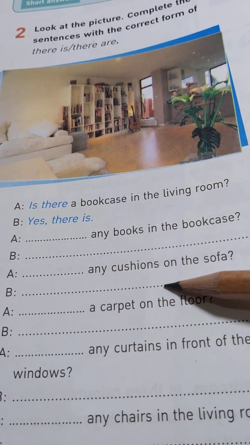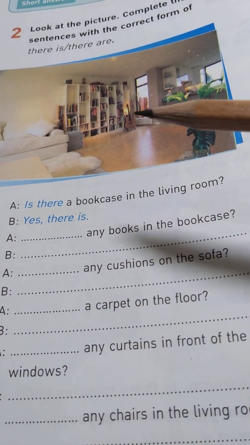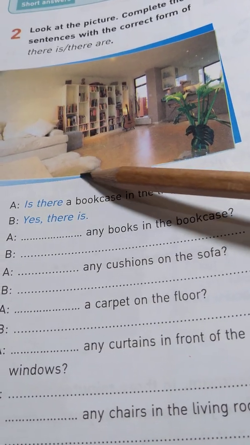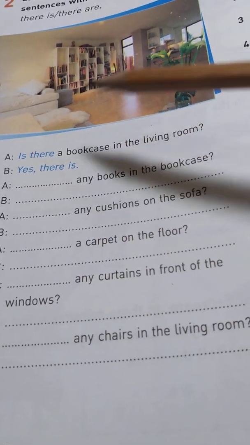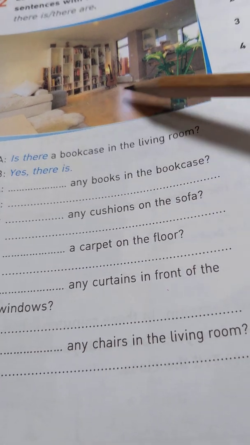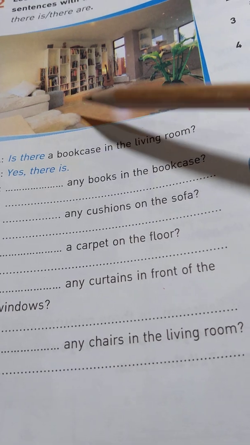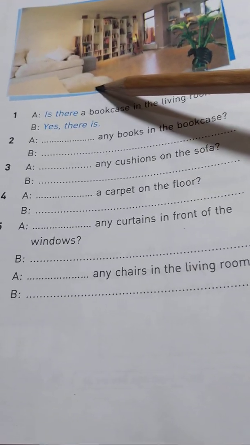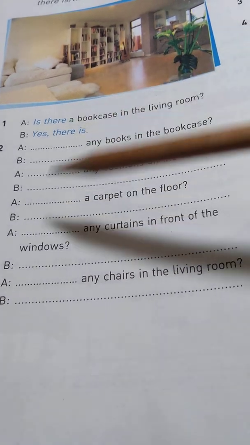Is there a carpet on the floor? Yes, there is. Actually, in this one, I think there's a carpet right there. But it's not totally carpeted. That looks like a hardwood floor because it's shiny. But there's a small carpet or a rug. And I think in the UK, even if it's a small one, they may call it a carpet.